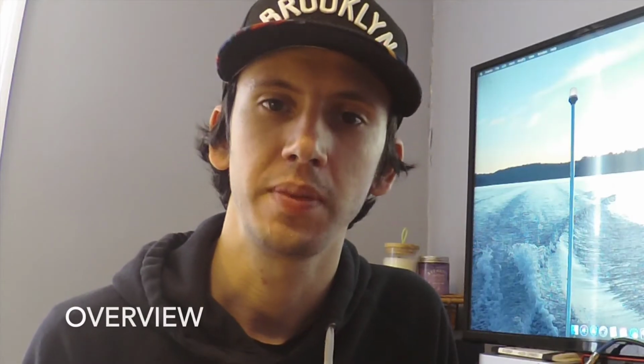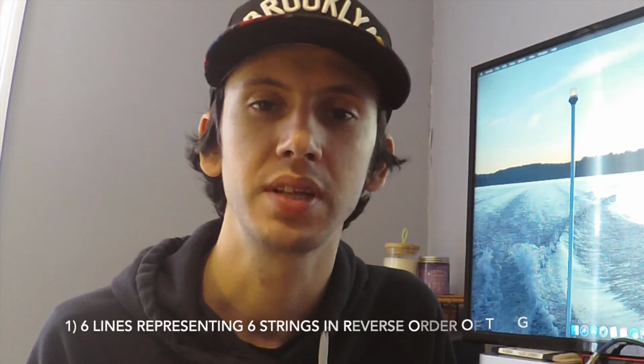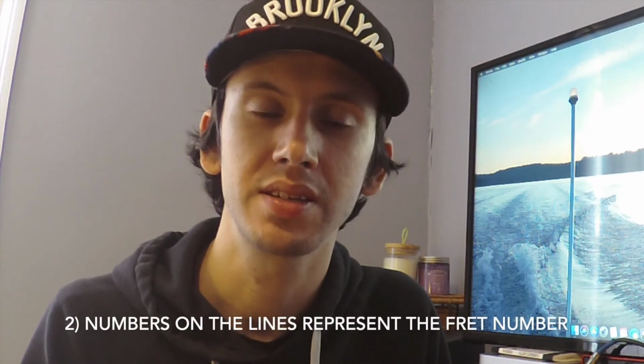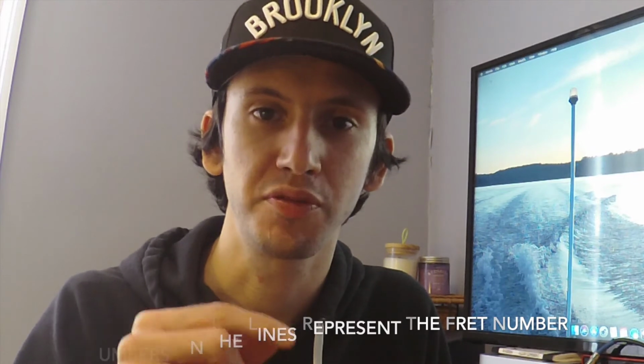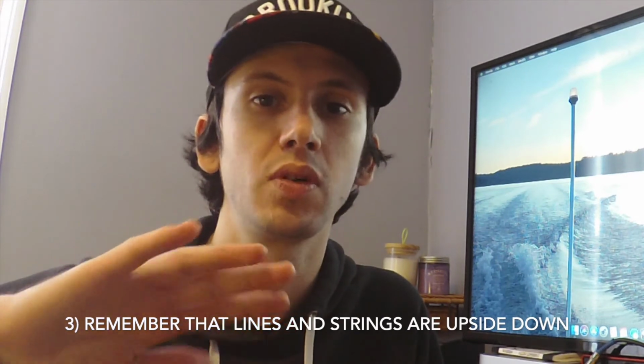The takeaway from this is 1. You have 6 lines that represent the 6 strings in reverse order of the guitar. 2. You have the numbers that sit on each line that correspond to the fret on the guitar. And 3, just got to remember that the tabs are just reversed in terms of the order of the guitar versus the order of the tabs.